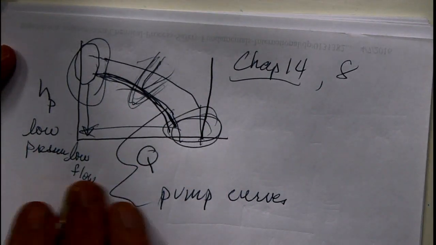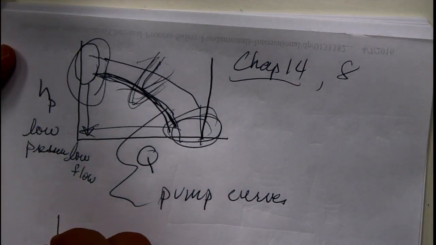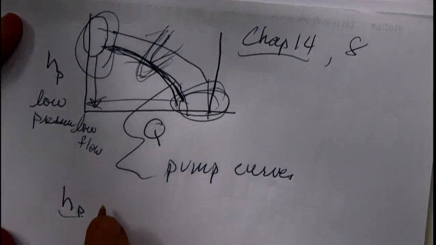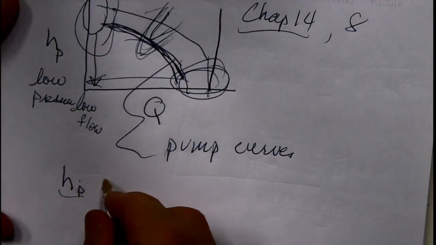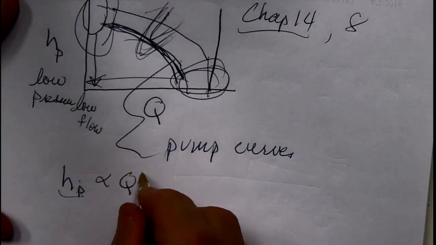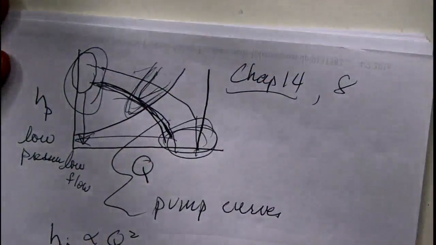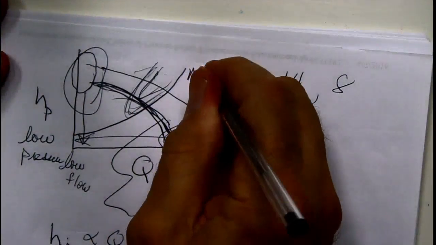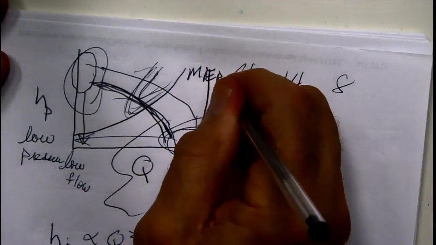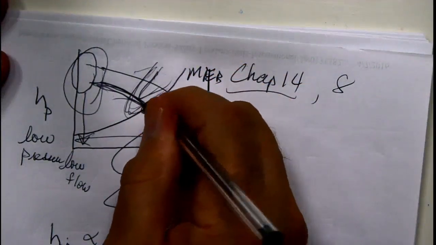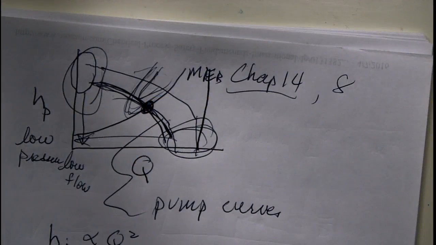Now, if you take a look at the mechanical energy balance, the MEB, you quickly find out that the pump head is actually Q squared. So the MEB comes plotting along here, and where the two intersect is the operating point for the pump.